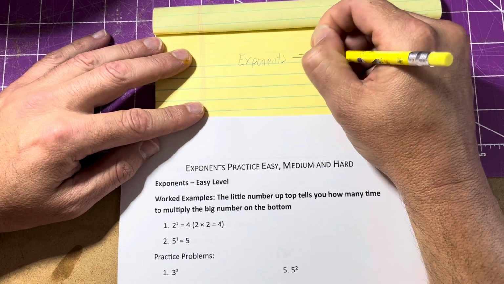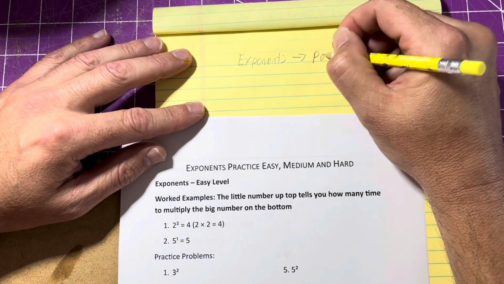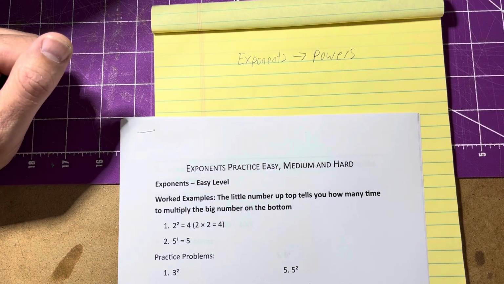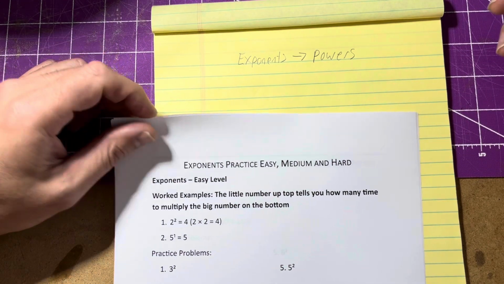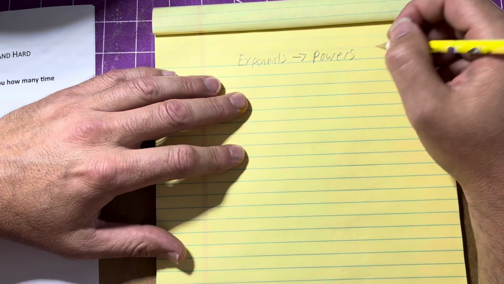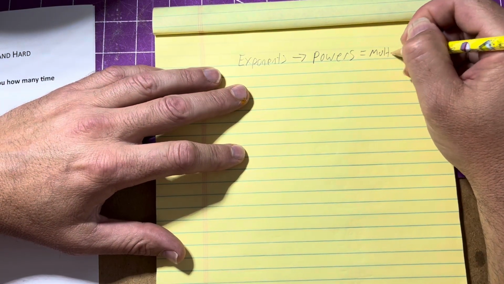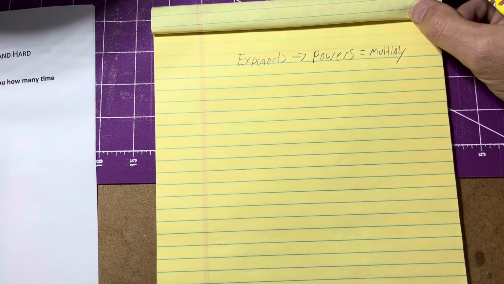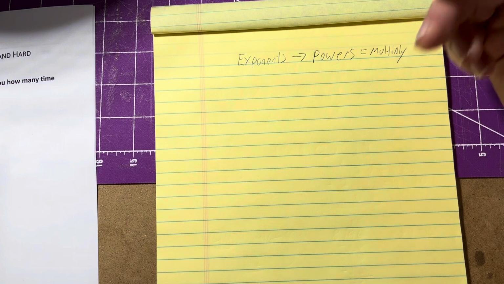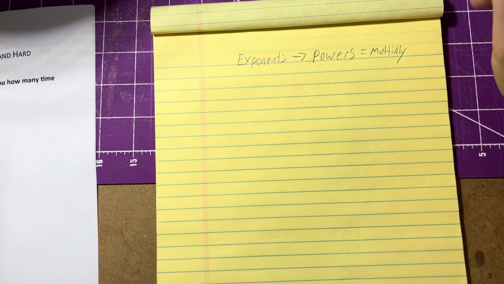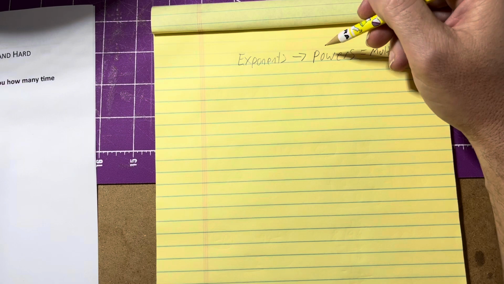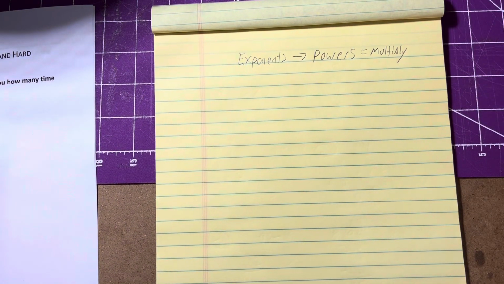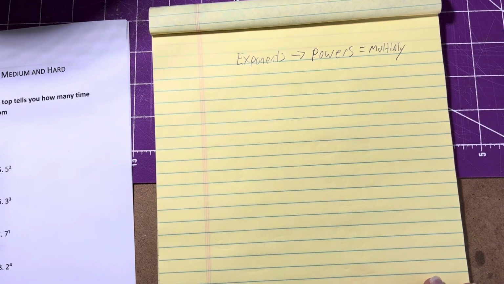And exponents are sometimes referred to as powers. It's the little numbers that go up above the bigger numbers. And it is just about multiplying. In one of Coach's earlier training sessions, he told you how all math is just add, subtract, multiply, or divide. One of those four in different ways. Well, exponents or powers is just a type of multiplying. It's just lots of multiplying. So let's look at what this is.